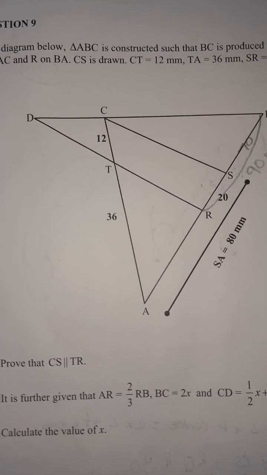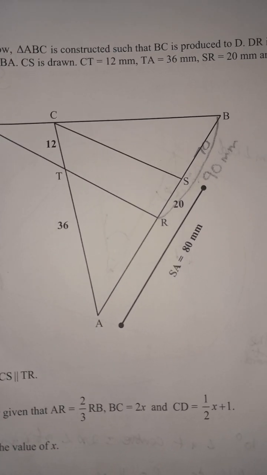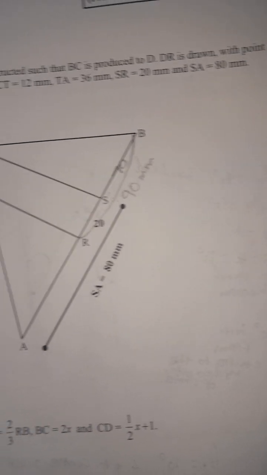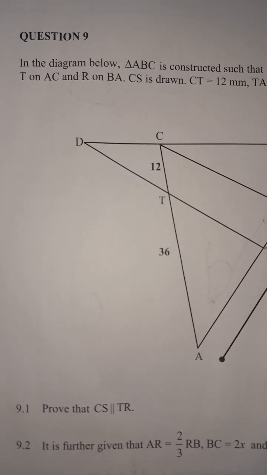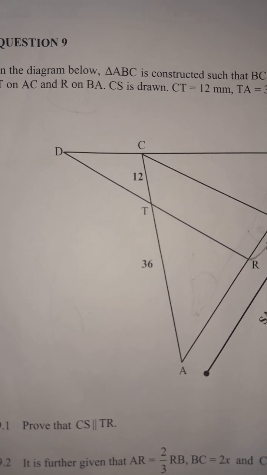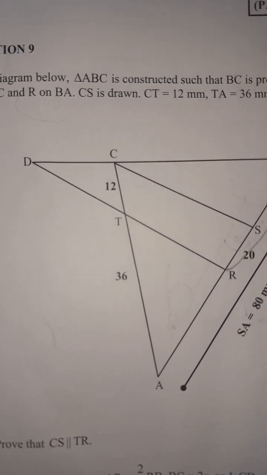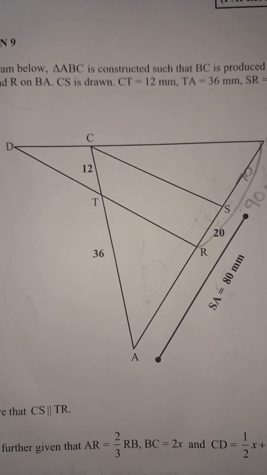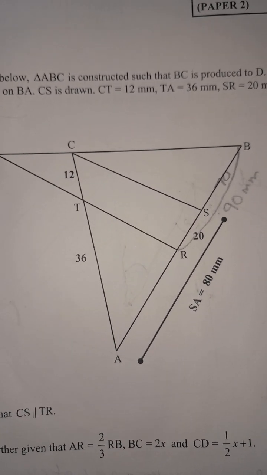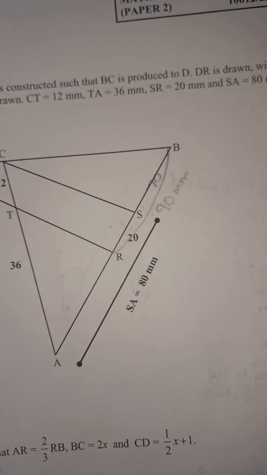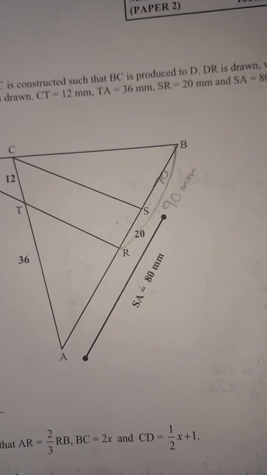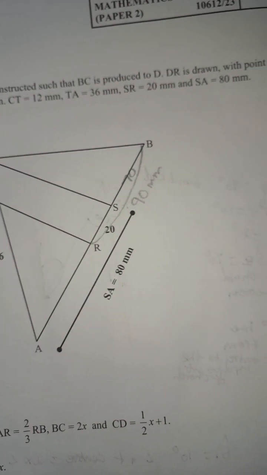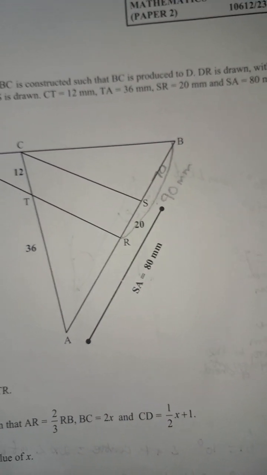In the diagram below, ABCD is constructed such that BC is produced to D, DR is drawn with a point T on AC and R on BA. CS is drawn such that CT is 12 and TA is 36, and SR is 20 meter. We can see SR is 20 and SA is 80 millimeter, right?